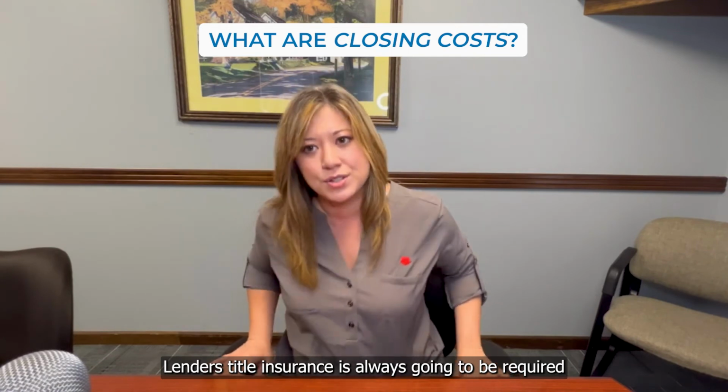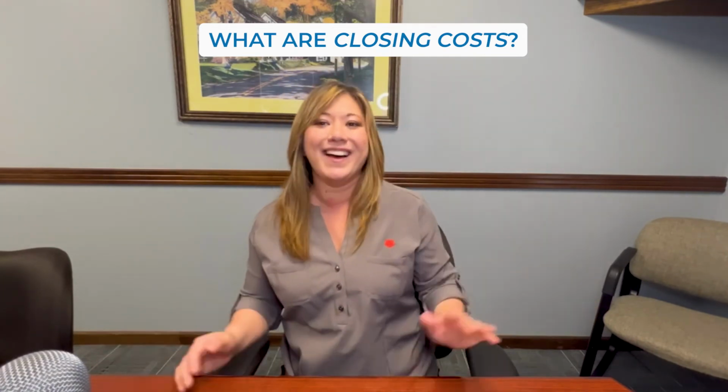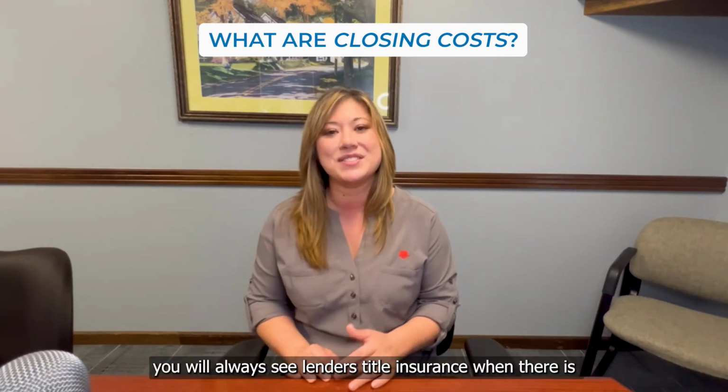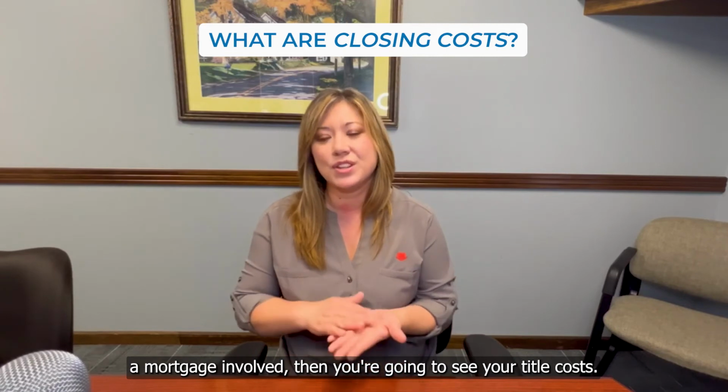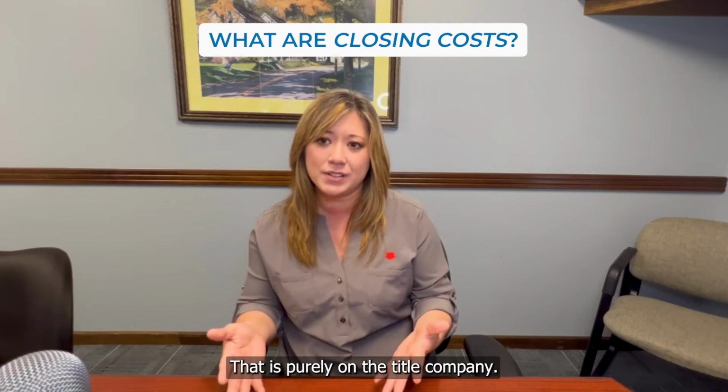Lender's title insurance is always going to be required when there's a mortgage involved. I'll say that again. Whether purchase or refinance, you will always see lender's title insurance when there's a mortgage involved. Then you're going to see your title costs. That's not something we control. Sure. That is purely on the title company.